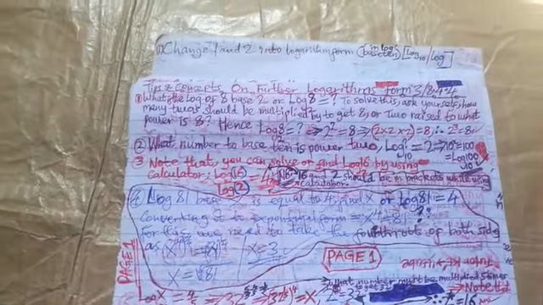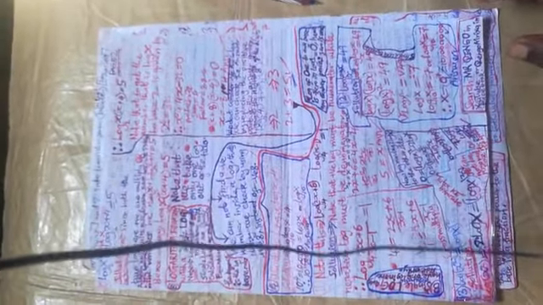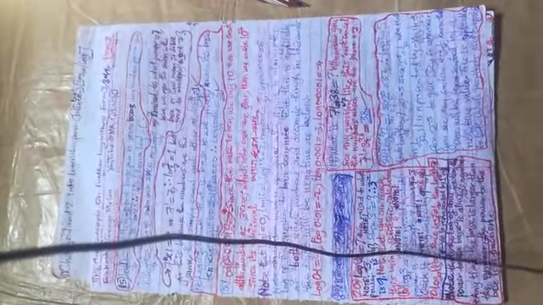Now, if we go back to our summaries, this is the first page of our summary. And this is the second page, and this is the third page.